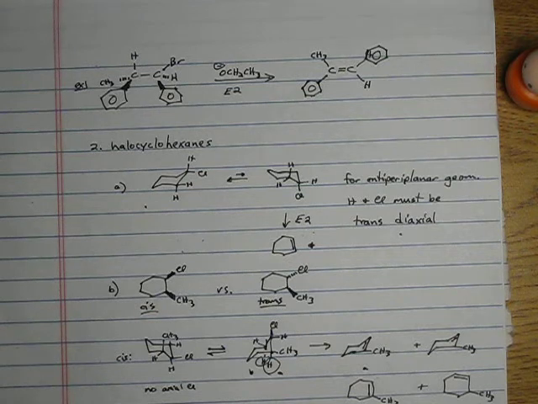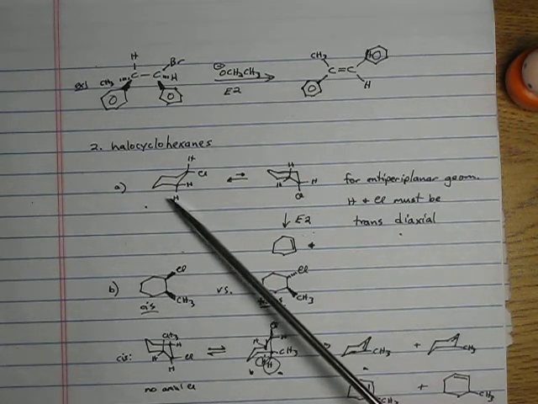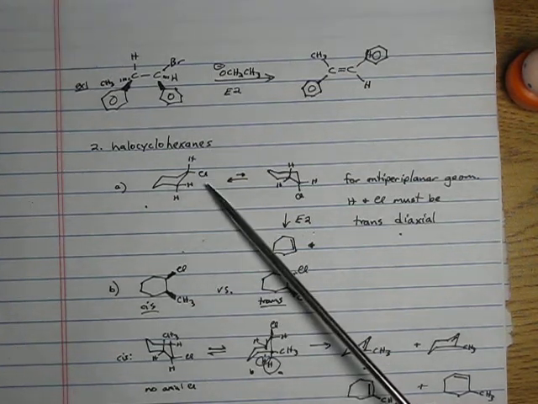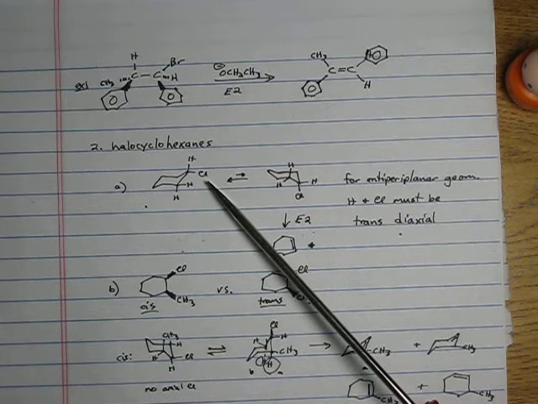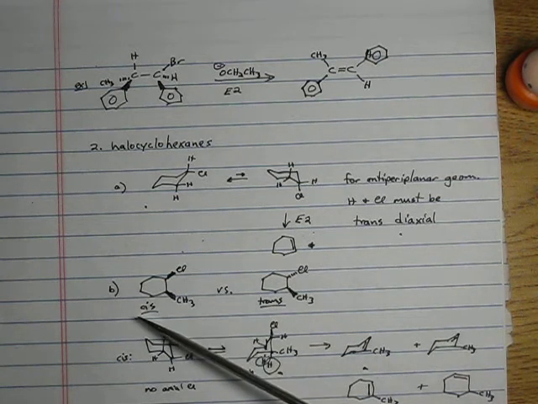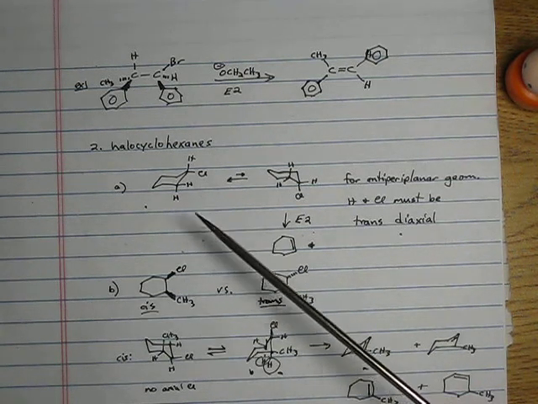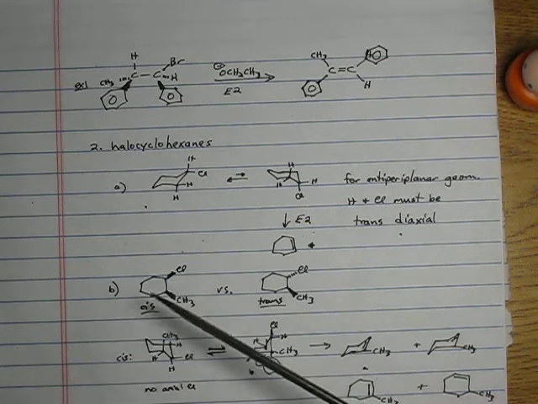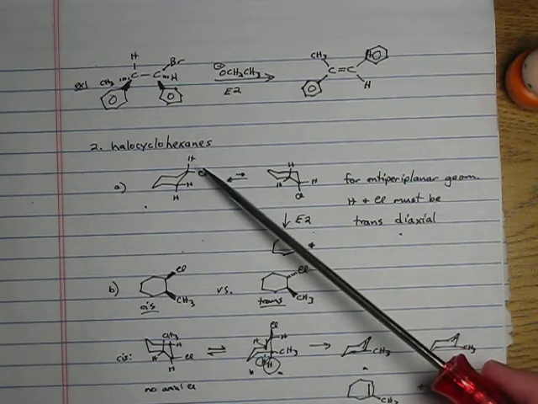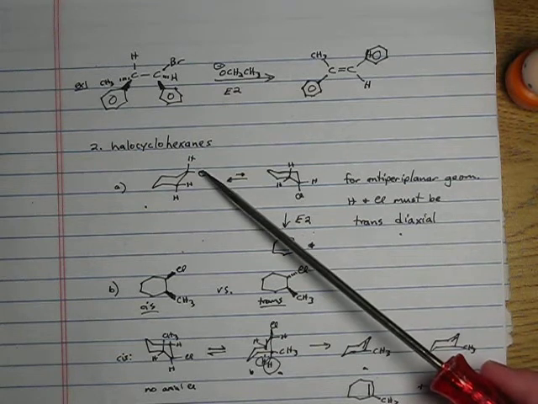However, things get a little bit more interesting when we look at our good old buddy cyclohexane again. So, recall cyclohexane, here's a chlorine on a cyclohexane ring. Note in this chair conformation, the chlorine is equatorial. Of course, we could also always ring flip it, and that chlorine will be axial. But here's the deal. For an E2 elimination, we need the chlorine and the beta hydrogen to be antiperiplanar to each other.